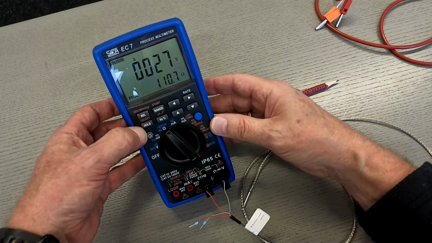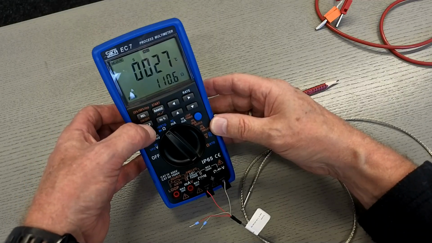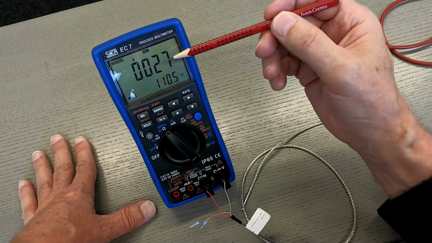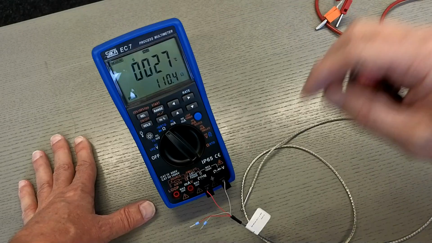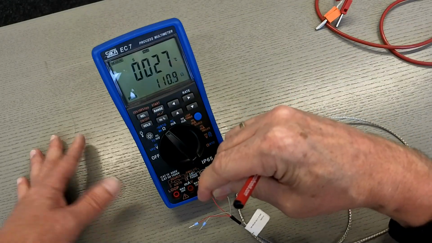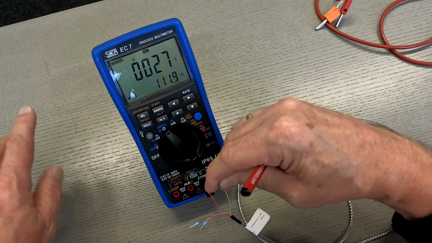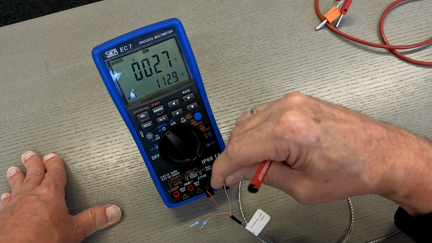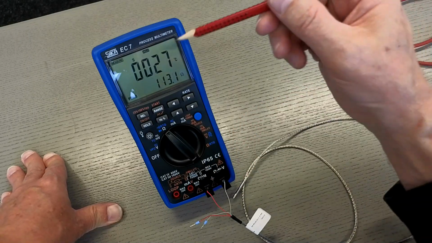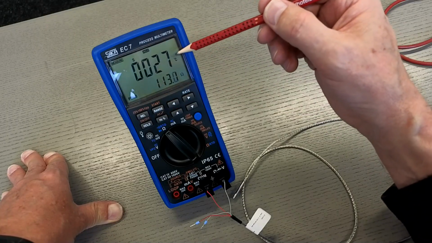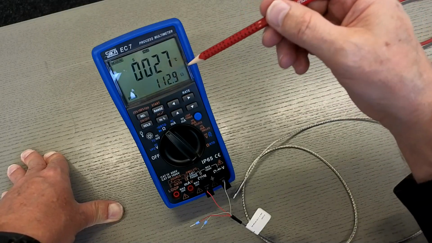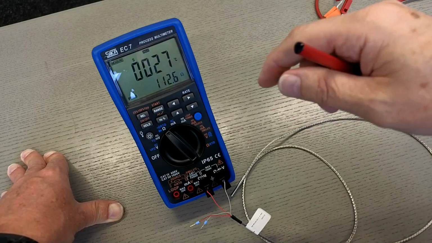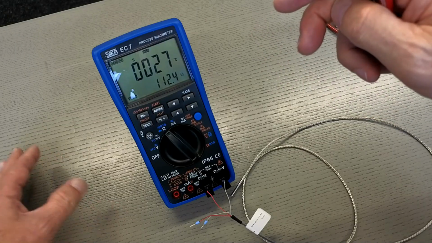And then of course we have the hold function. I push the hold function, and that means in the large display the 27 centigrade is stored, and if I increase the temperature, you see the value is stored, but you see a change of the resistance. So that means the last measured temperature before pushing the hold button is stored in the large display, and in the auxiliary display you still see the current information about the resistance.